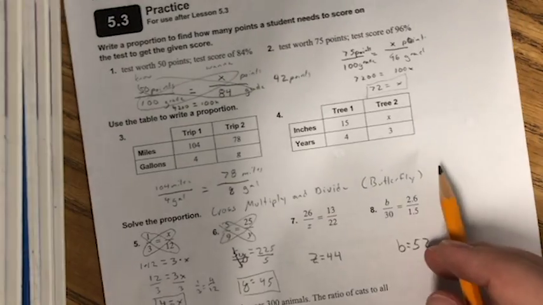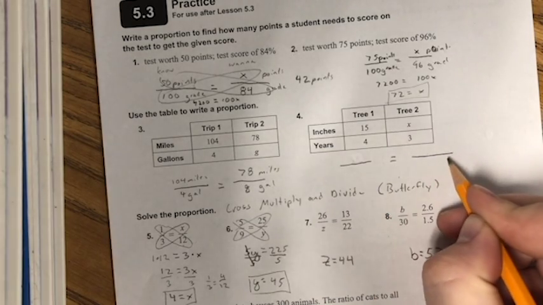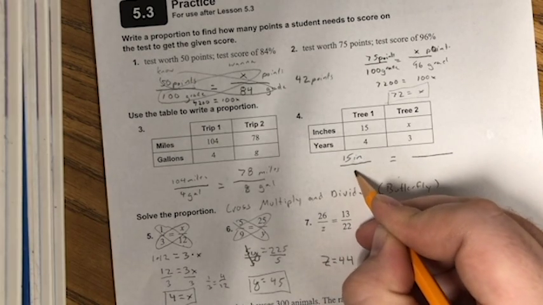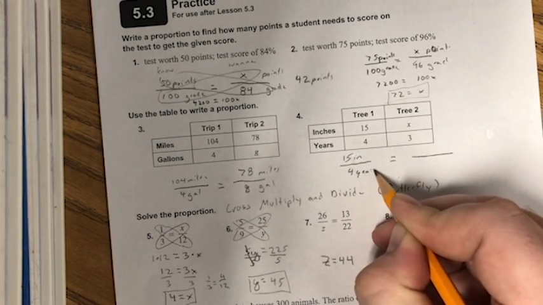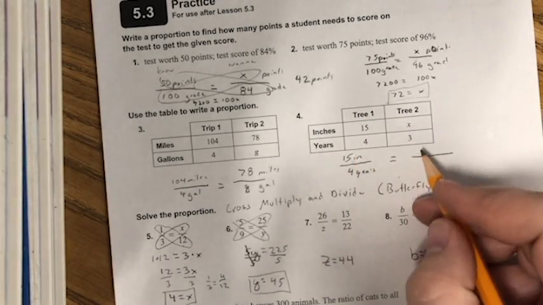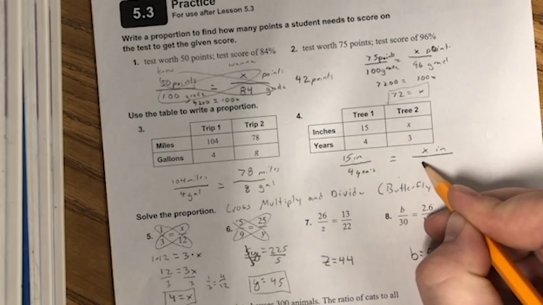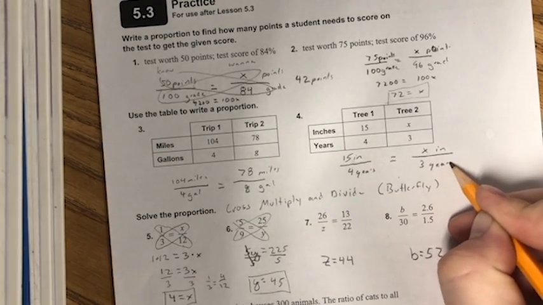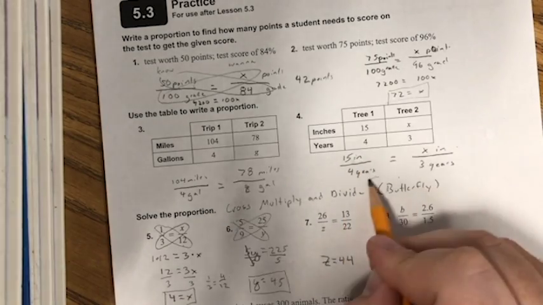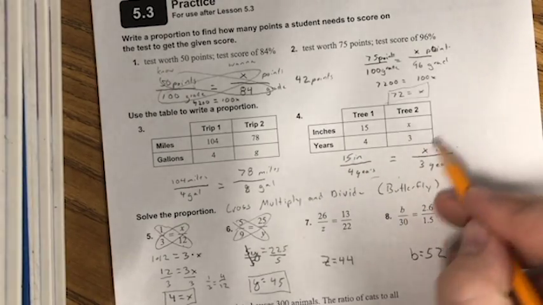So we're going to do the same thing here. What do I know versus what I want to know? I know that it's 15 inches in 4 years. I know that for a fact, that apparently this tree grew 15 inches in 4 years. The second tree, I don't know how many inches it grew, but I know how many years went by. What's on top stays on top, and it's both inches. What's on bottom stays on bottom, and it's both years. What I know for a fact, what I'm trying to find out.